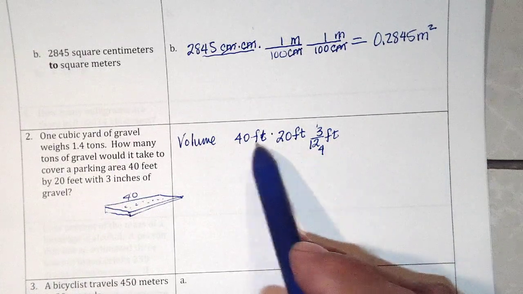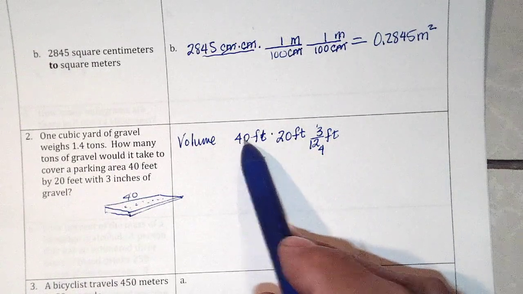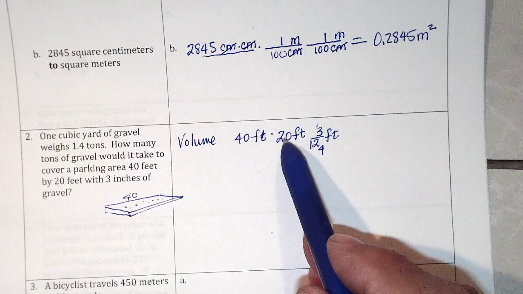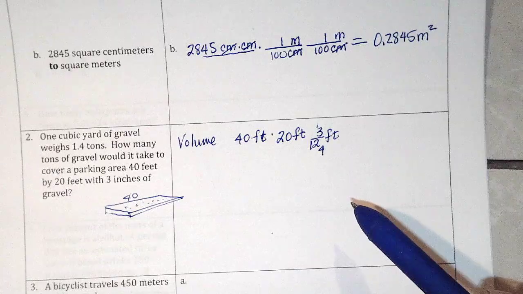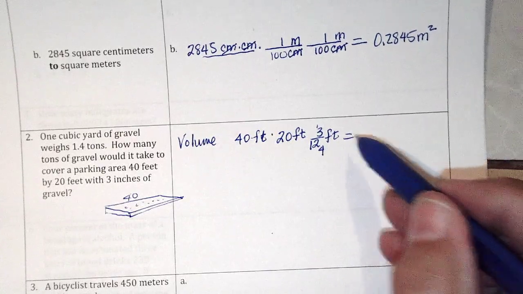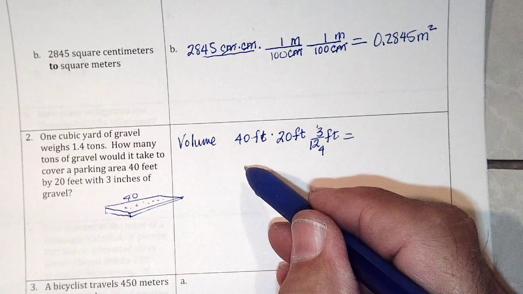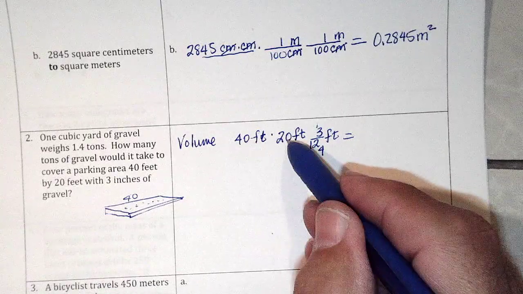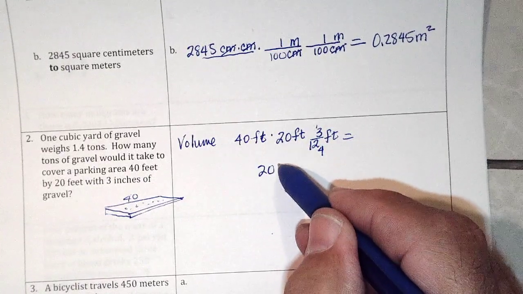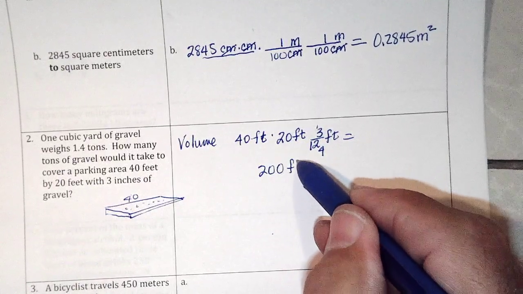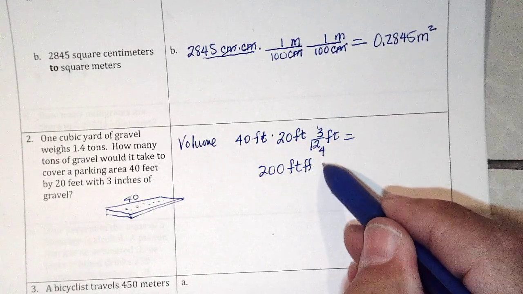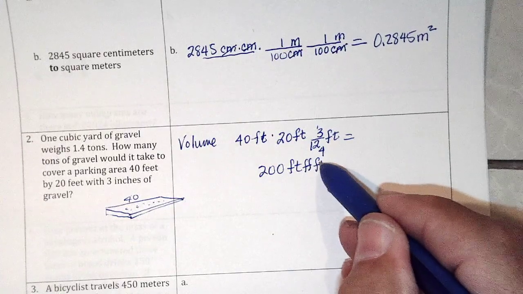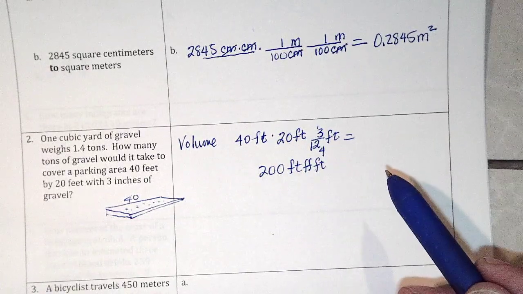So I got to multiply 40 times 20 and divide by 4, or multiply by 3 and then divide by 12. And I get a volume that is 200 feet times feet times feet, or feet cubed.